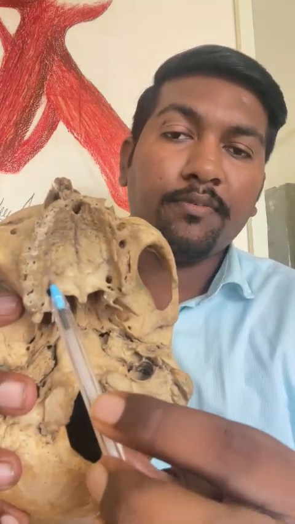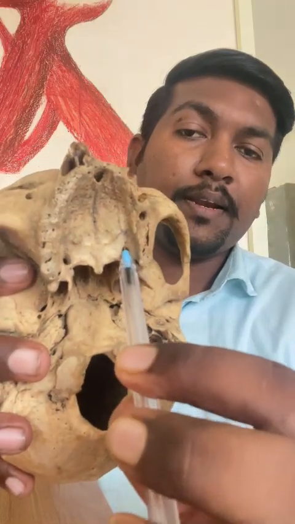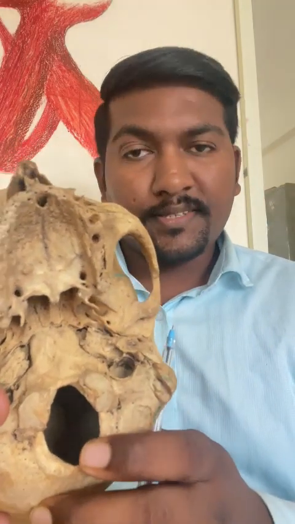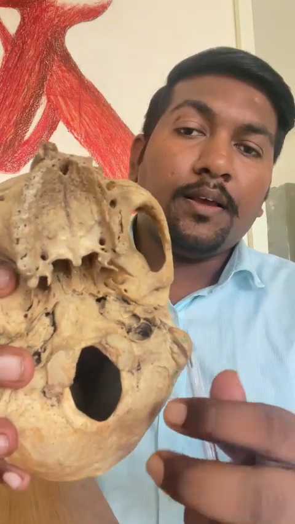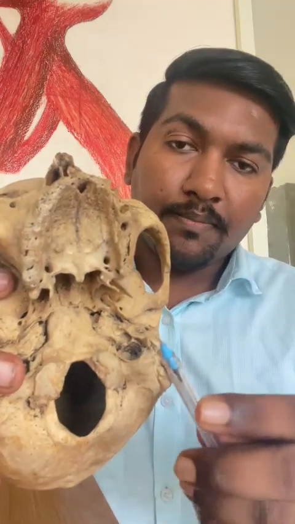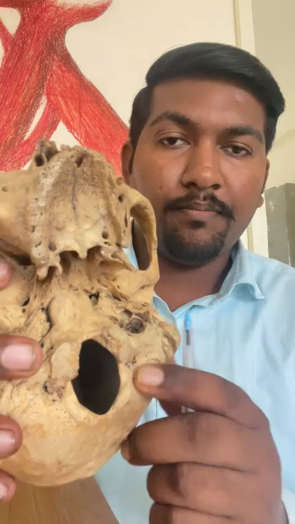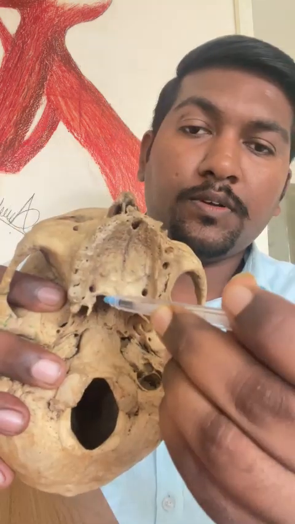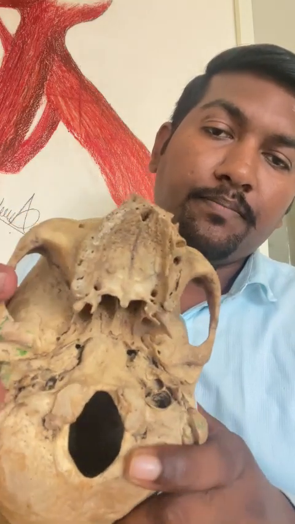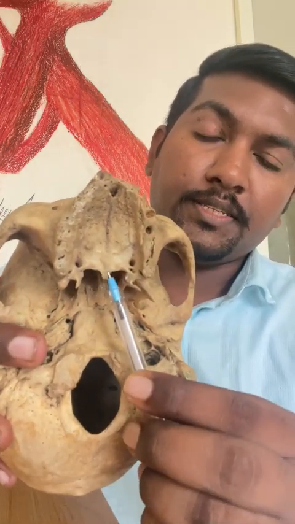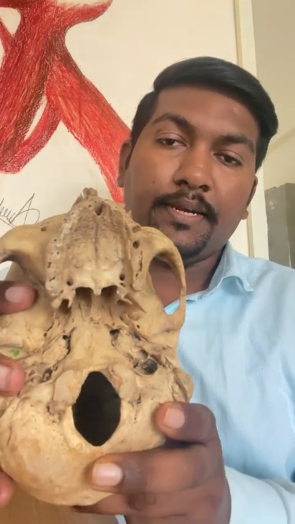As we go posteriorly we can see the two greater palatine foramina, and behind the greater palatine foramina the lesser palatine foramina we can also see. There is a confusion: the greater palatine foramen is present in the palatine bone, not in the palatine process of the maxillary bone. On either side the two palatine crests meet each other at the median plane. This point is called the PNS, or posterior nasal spine.